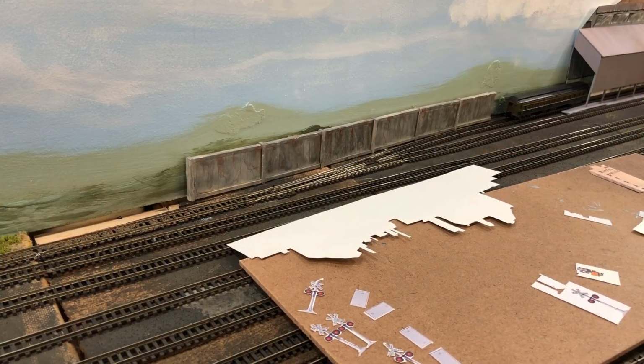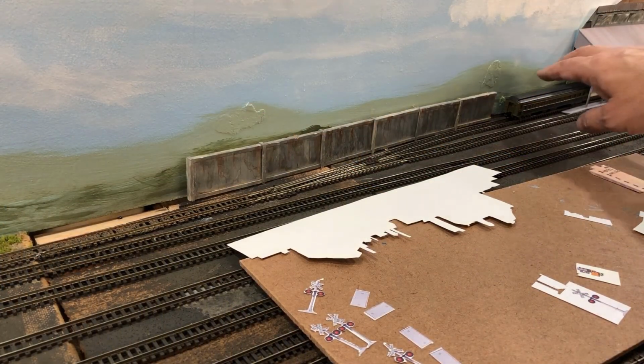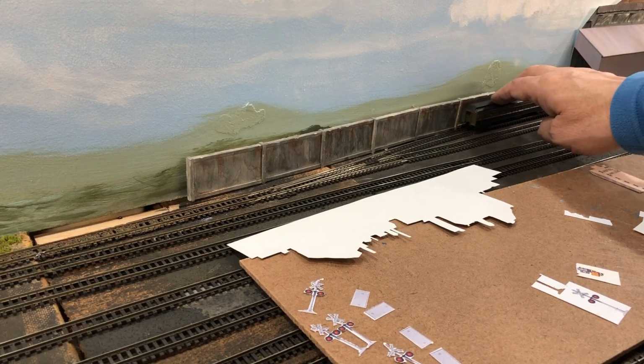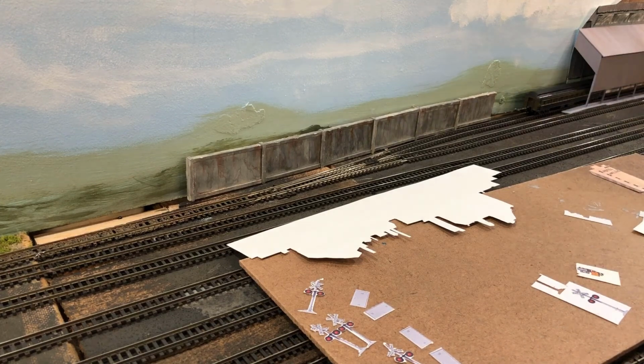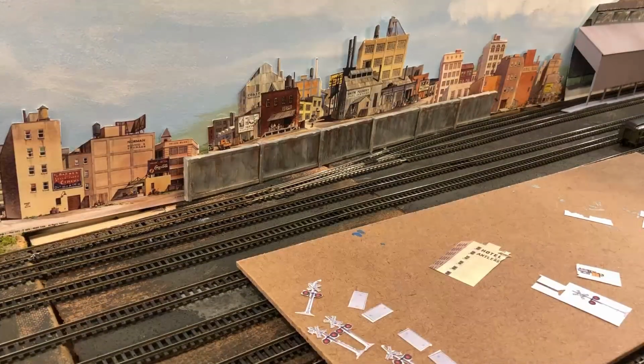So I found that when I put it up against the wall that I had a little bit of a clearance problem as the cars were coming through here, and so what I ended up doing was peeling off the back layer of the cardboard, and I used a utility knife to get underneath there to separate it from the corrugation.